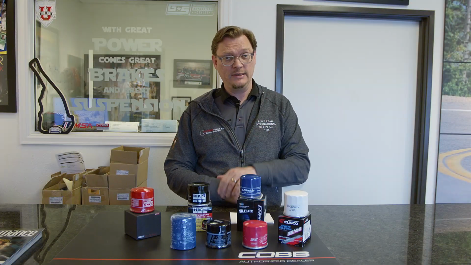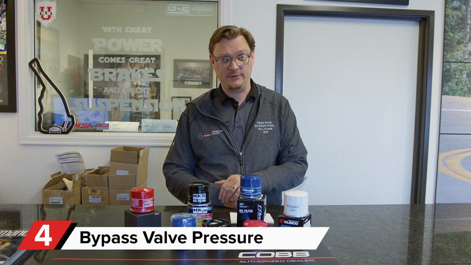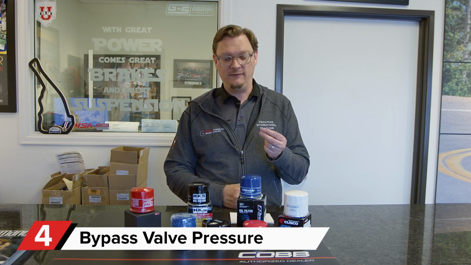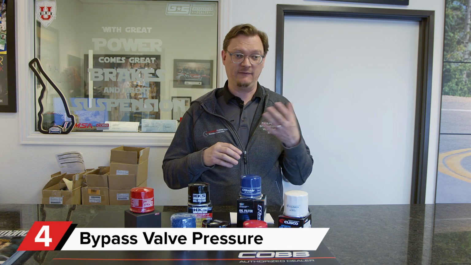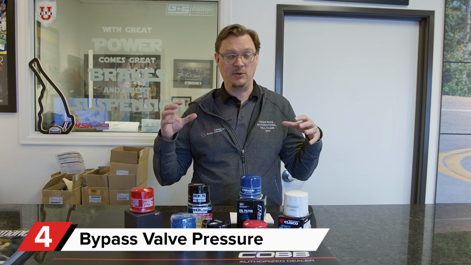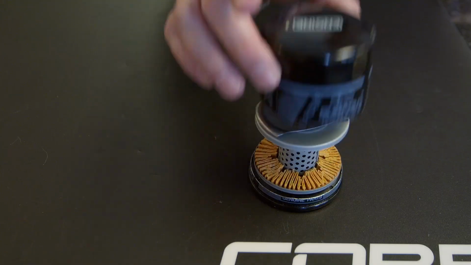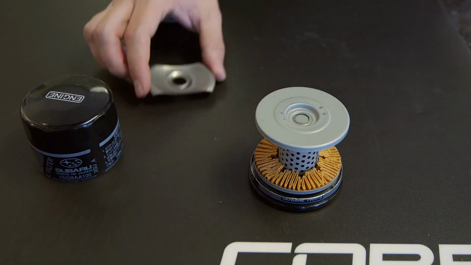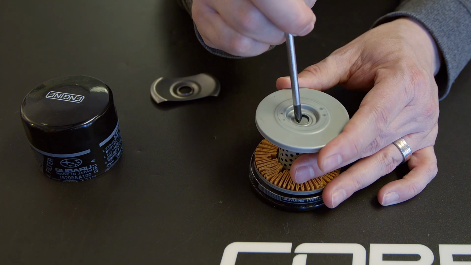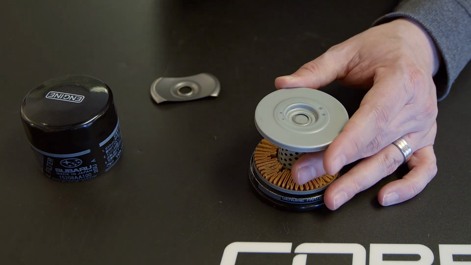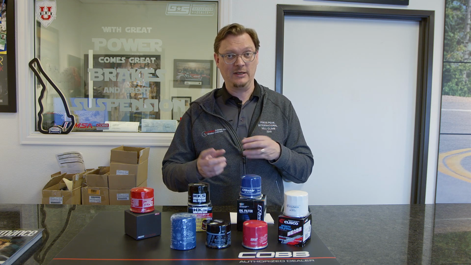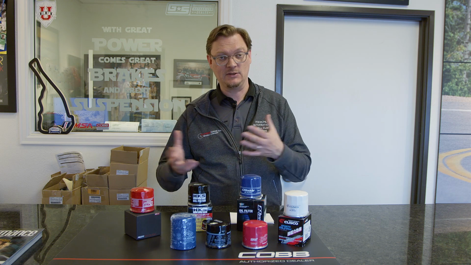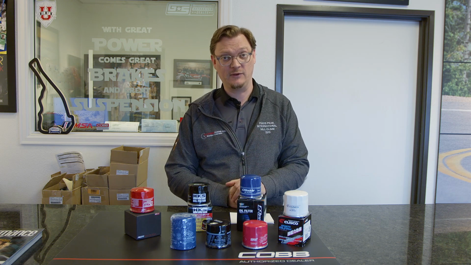Number 4 is bypass valve pressure. So there is a valve inside the filter where if something happens where, like say the filter has got a lot of stuff that it's holding and it's clogged or something like that, and there's a pressure that builds up from the oil coming into the filter, the valve can open, the bypass valve opens, to ensure that oil is still getting into the engine. The rationale here being that getting some oil into the engine, even if it's dirty, is better than getting no oil in, because there's some kind of an issue with the filter.